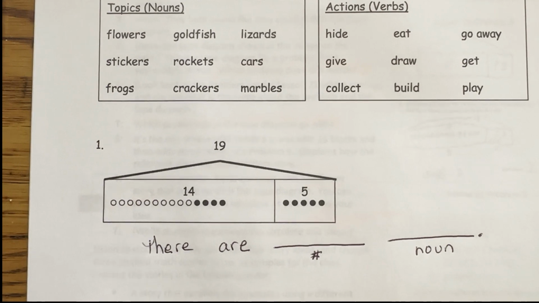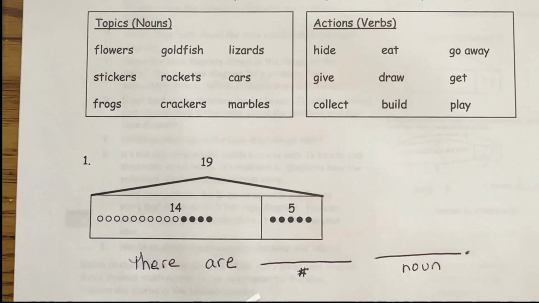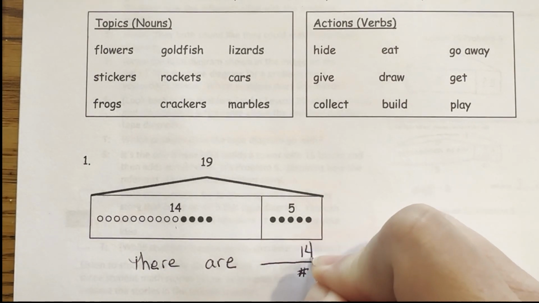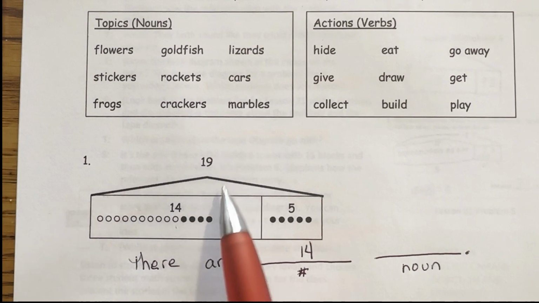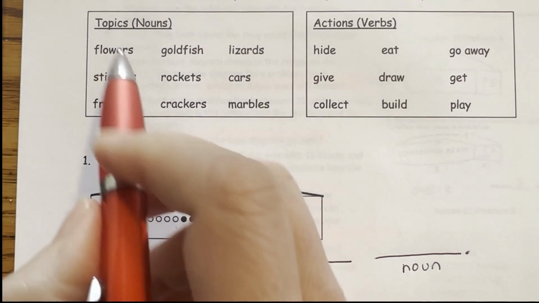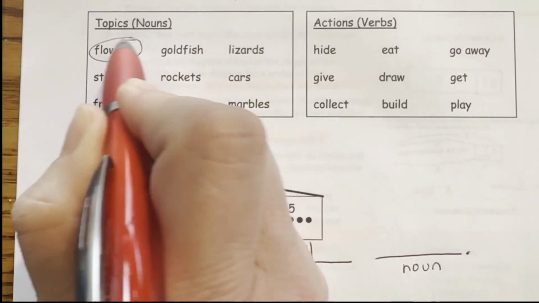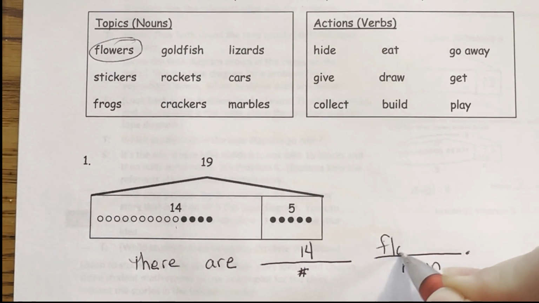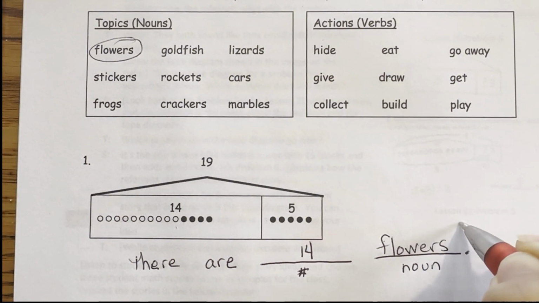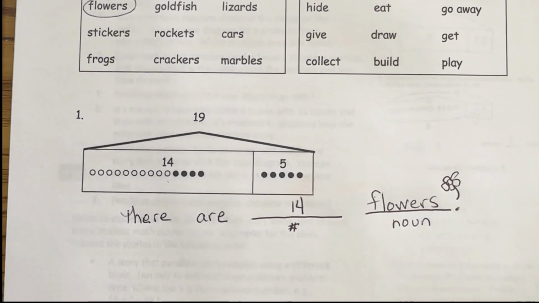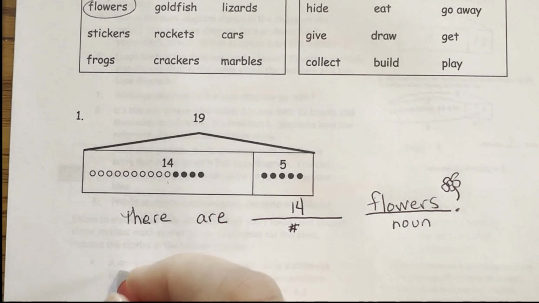All right, so there are 14, and it doesn't say what. So what do we want it to be? There are 14, let's pick flowers. There are 14 flowers. And my little quick support for my beginning students. There are 14 flowers.